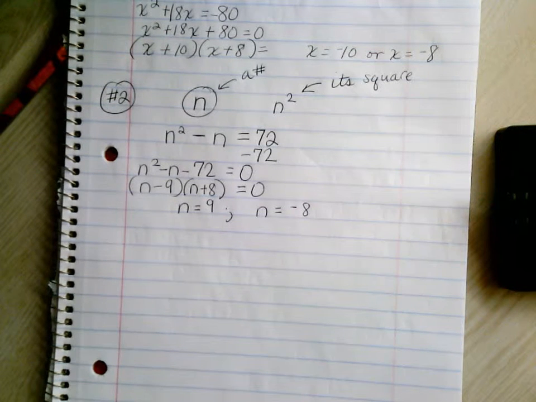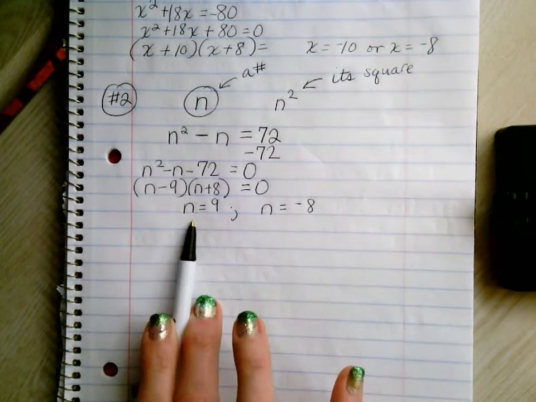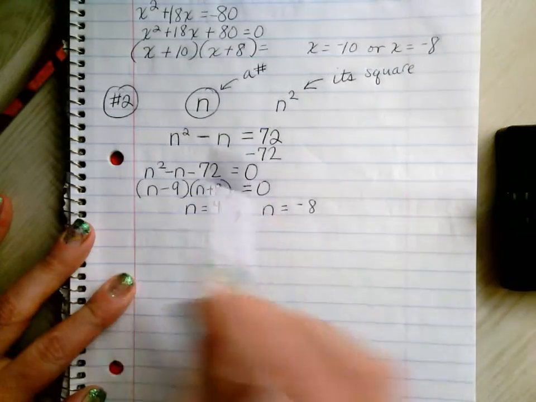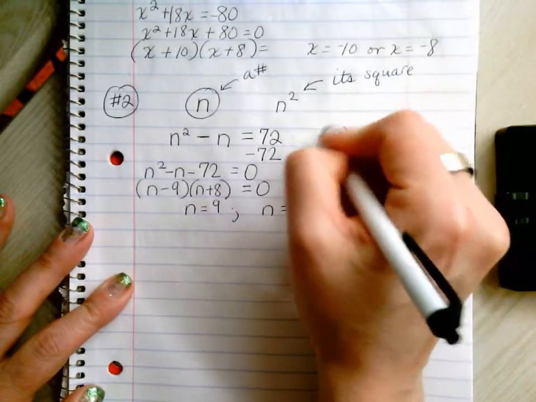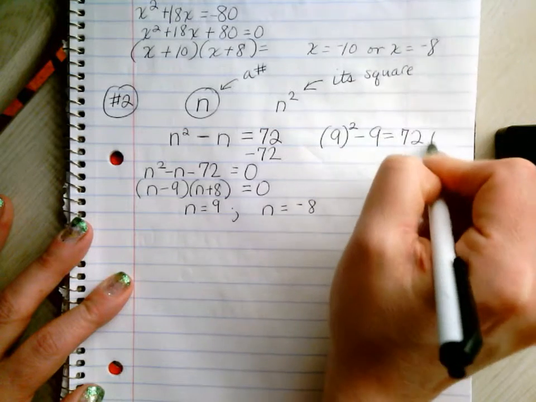So based on the question, which said, if a number is subtracted from its square, the result is 72, find the numbers. Both of these numbers would work, because if I plugged in 9 here, I would have 9 squared minus 9, and that is true.